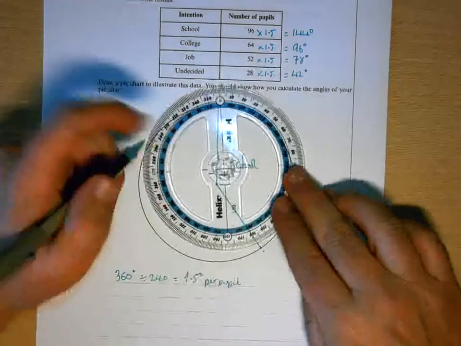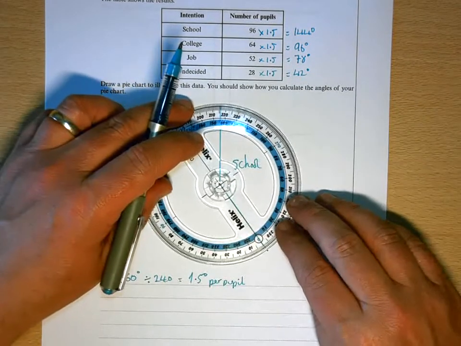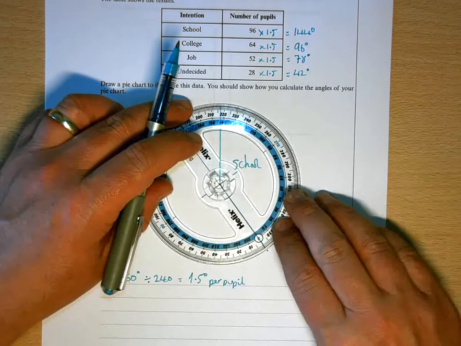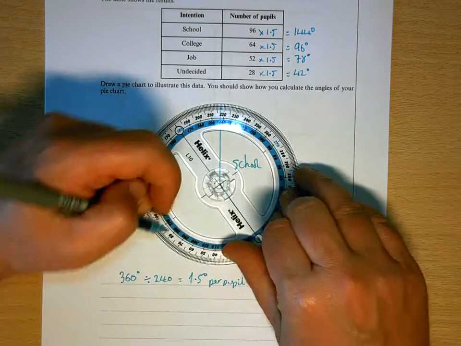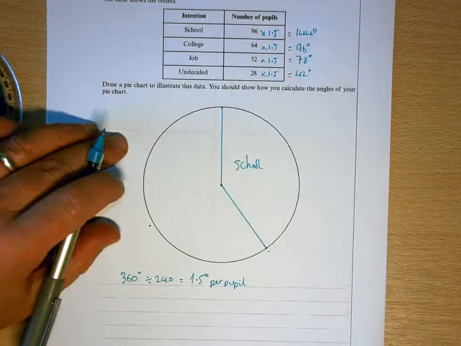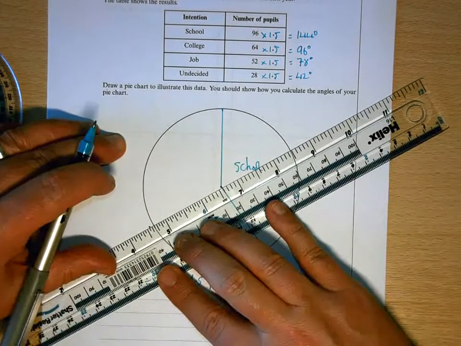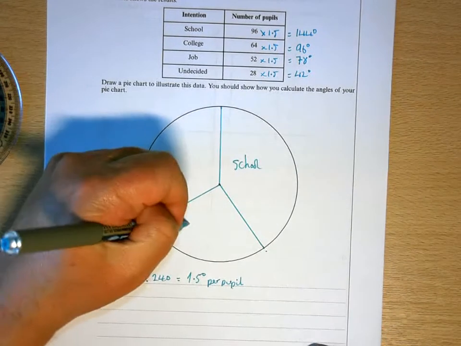Now what you do now is you move the 0 to the start of the next slice. Center in the middle, line the 0 up, and we're going now around 96 degrees, which is going to be there. That's college.